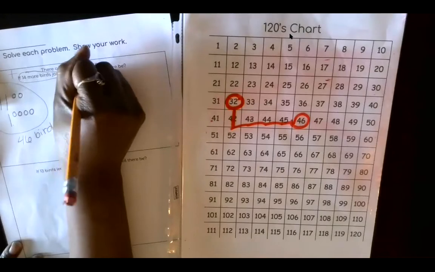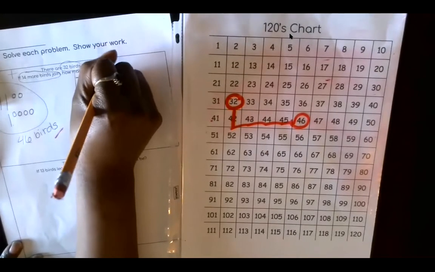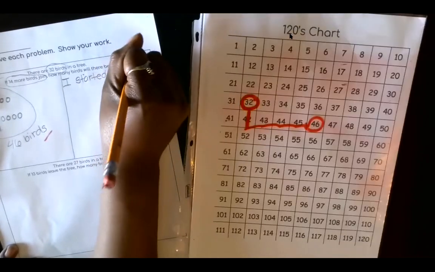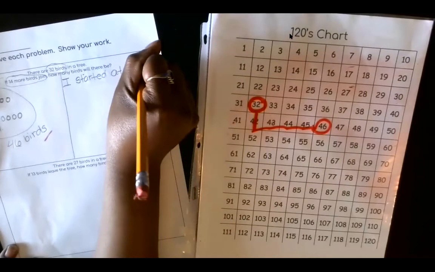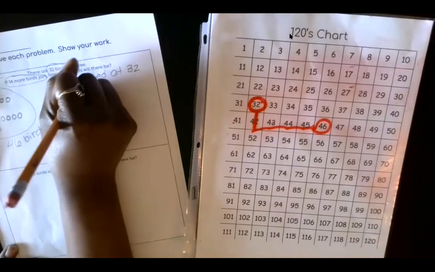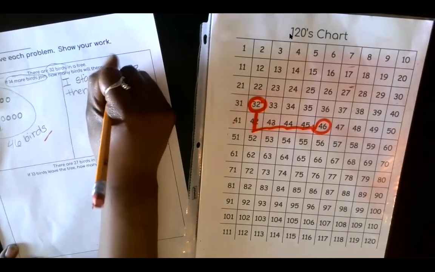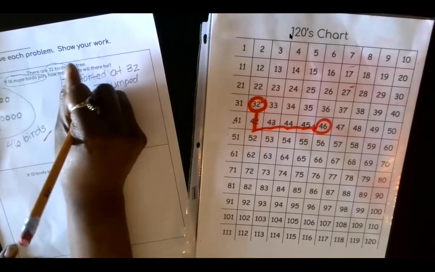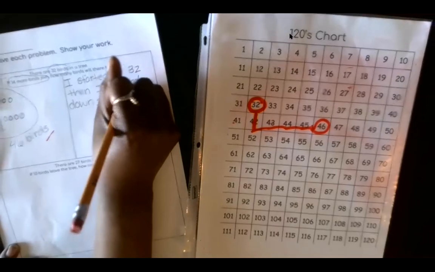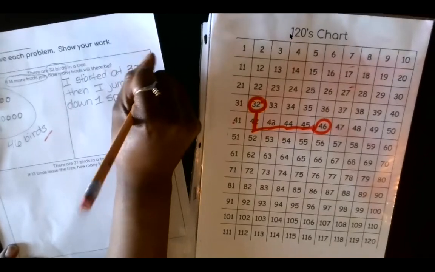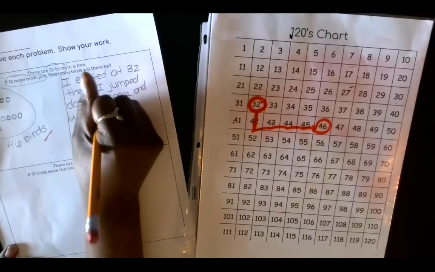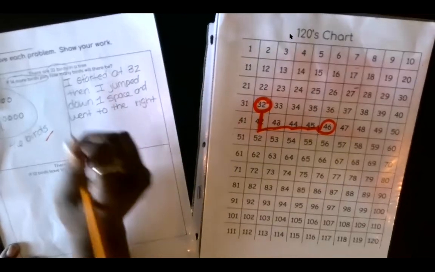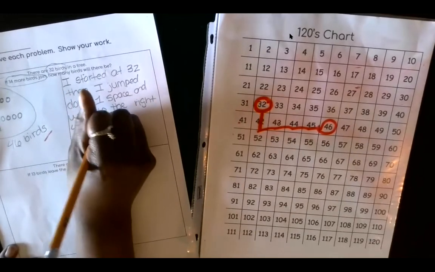So I started at 32. Then I jumped down 1 space and went to the right, where the numbers are getting larger, to the right 4 spaces.